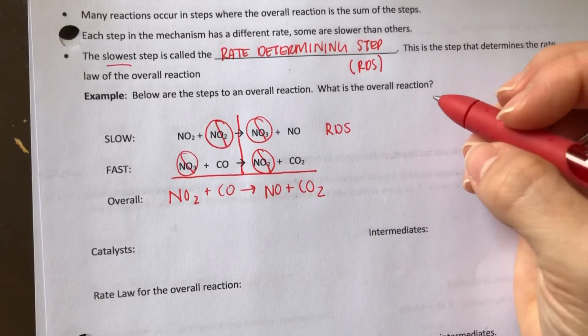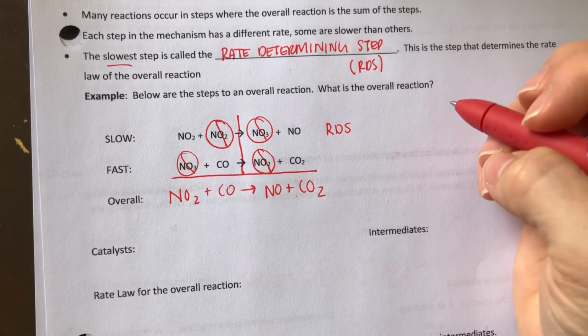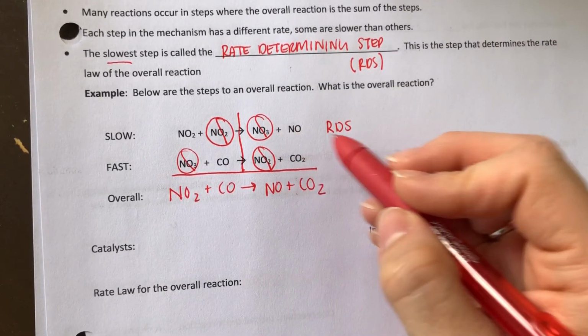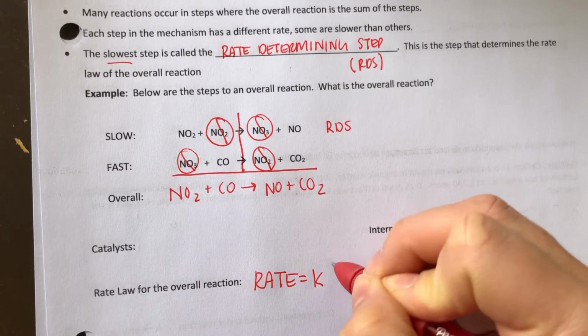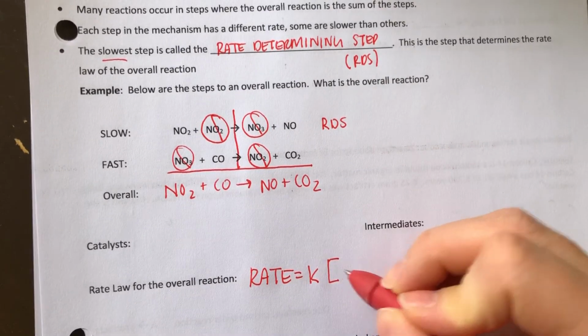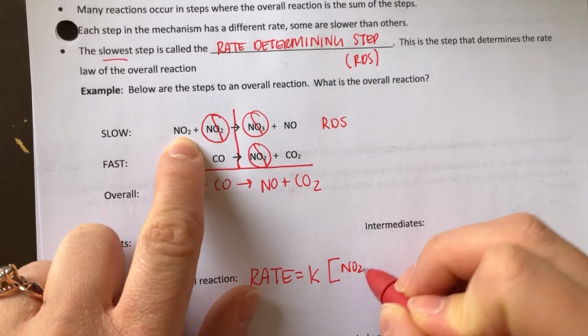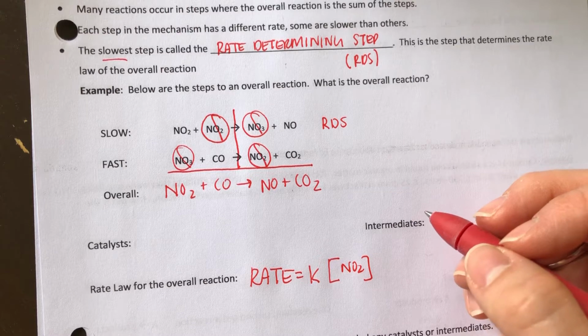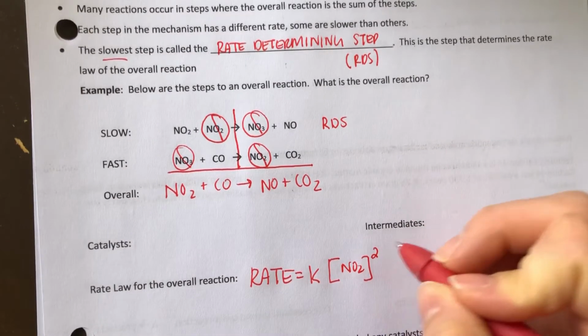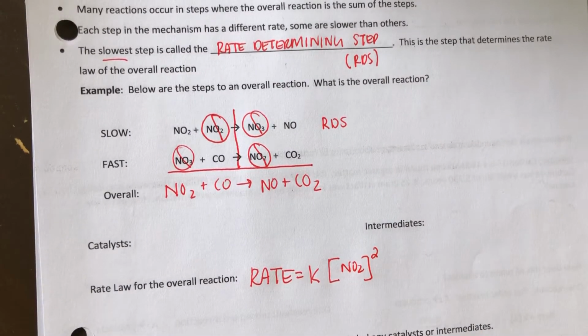So if I were to look at the rate law for the rate determining step, I can actually use the coefficients. So I have the concentration of NO2, but I have two of them. So that'd be like two sets of NO2. The coefficient will be 2. That means the order of NO2 is 2. It's second order.